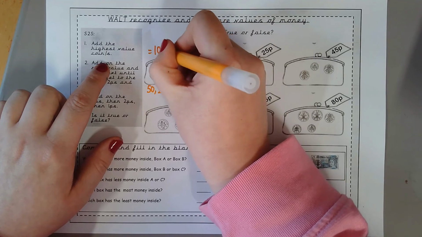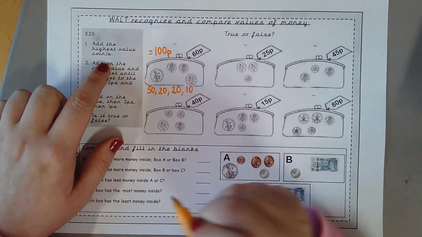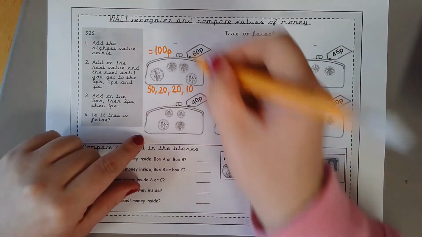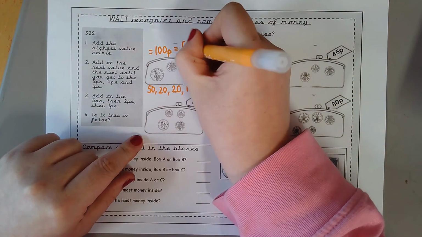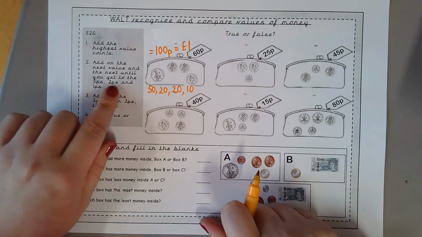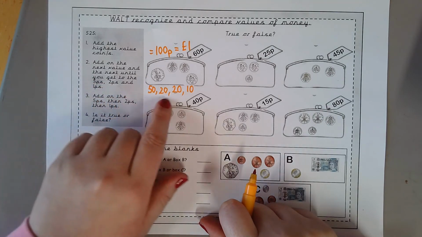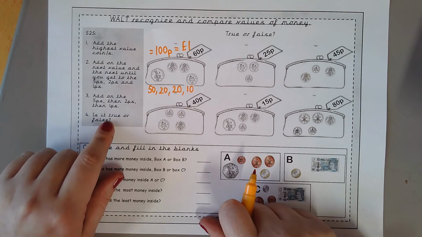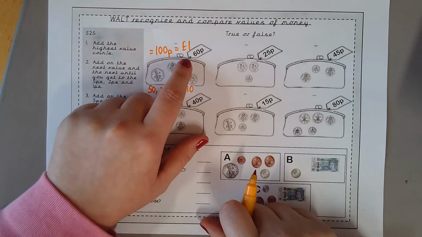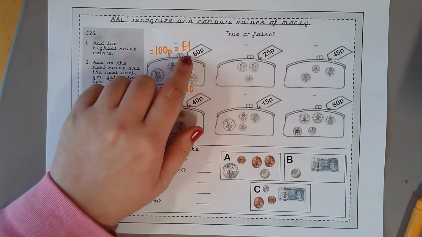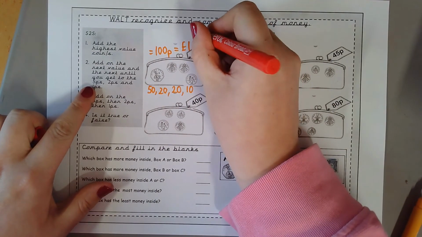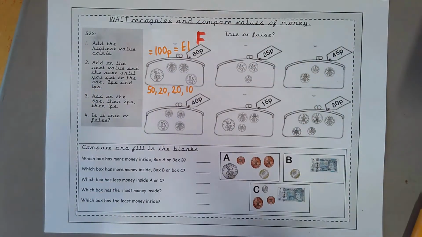Ooh, what do I know about 100 pence? I know that 100 pennies equals £1. And I add on the next value until I get to the smallest coins, and then I add those on. Now, is it true or is it false? Is £1 the same as 60? No, it's not, is it? So I'm going to put a big F there for false.